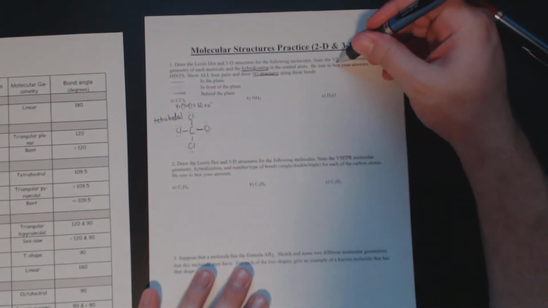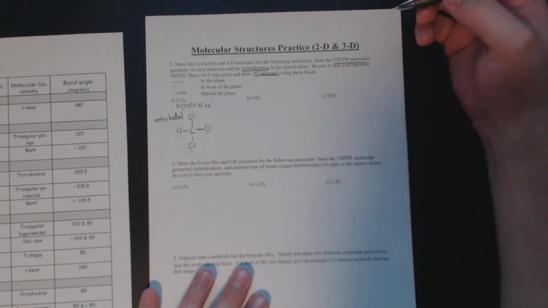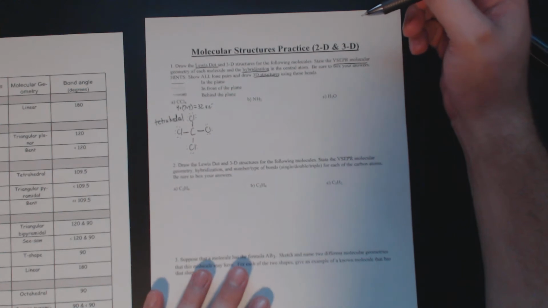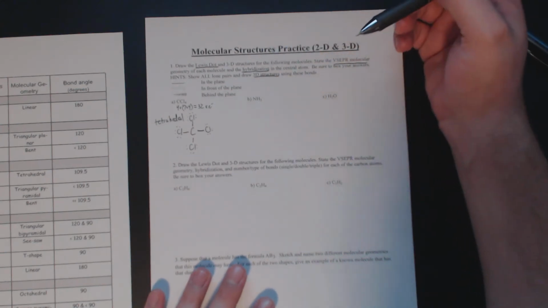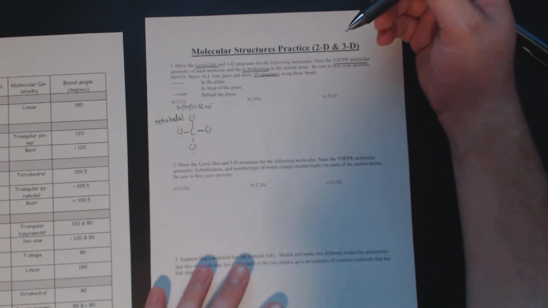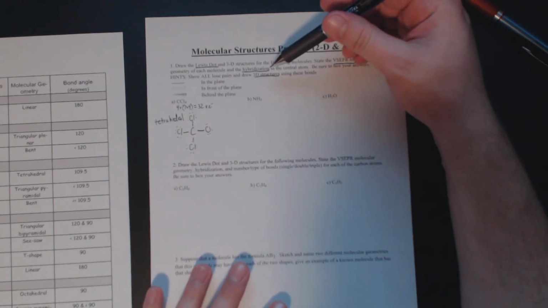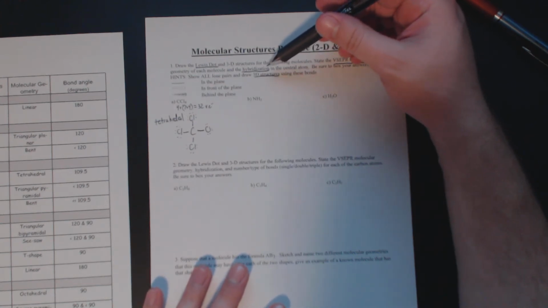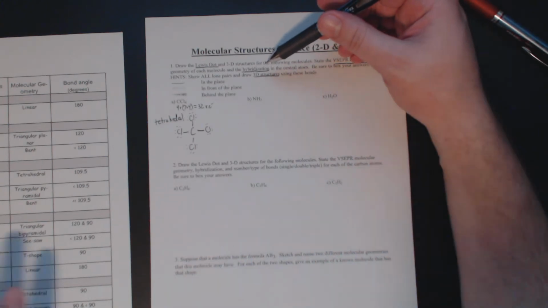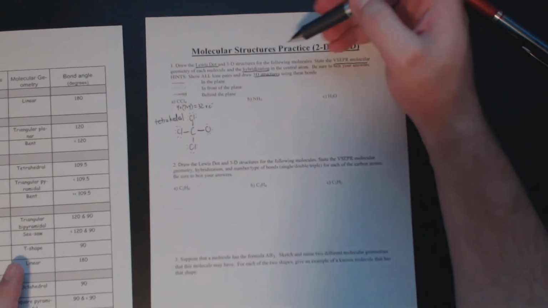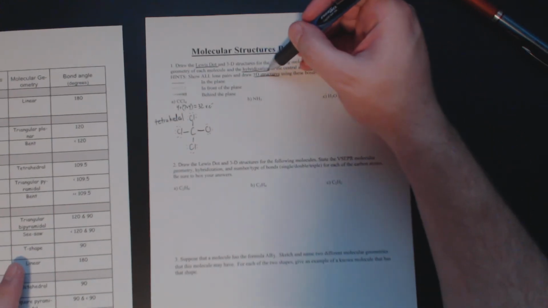Alright, so I've got the VSEPR molecular geometry. I've got the Lewis dot, done that. And now I need to do the hybridization in each central atom. Okay, hybridization just means that the bonds that are coming off of the central atom here have been hybridized in the orbitals.